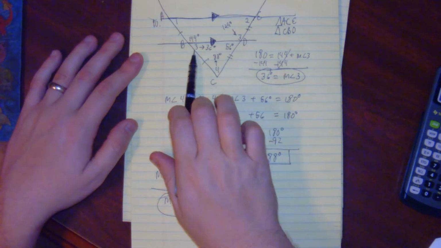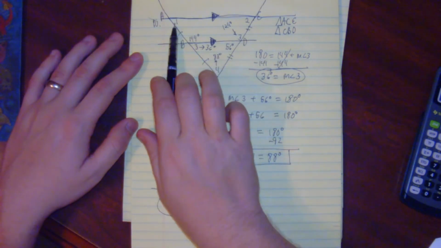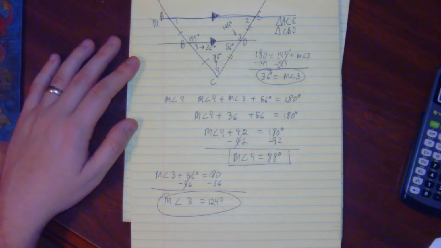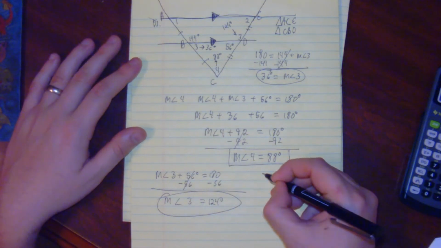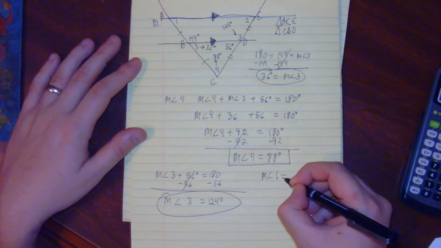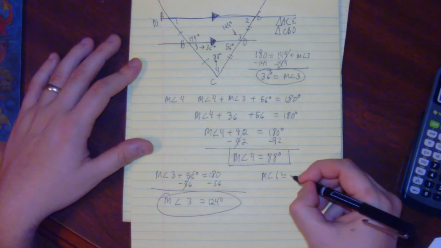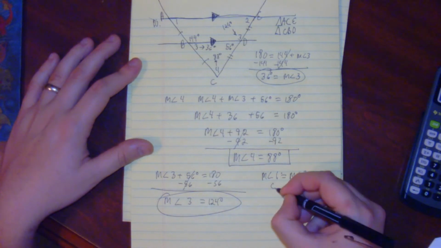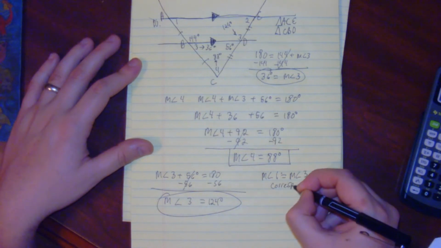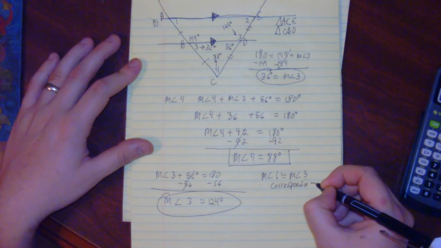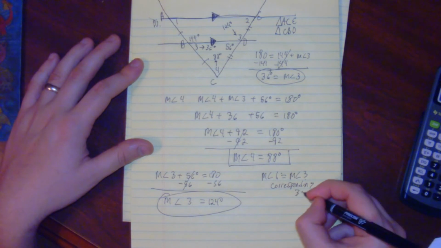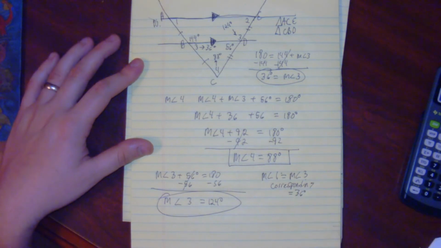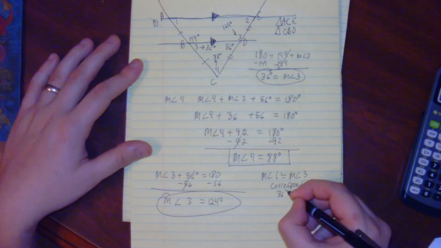If we have a transversal and two parallel lines, the relationship between 1 and 3 is going to be corresponding. So the measure of angle 1 is going to be equal to the measure of angle 3 because of corresponding angles. And we got 3 was equal to 36 degrees. Therefore, the measure of angle 1 has to be 36 degrees.